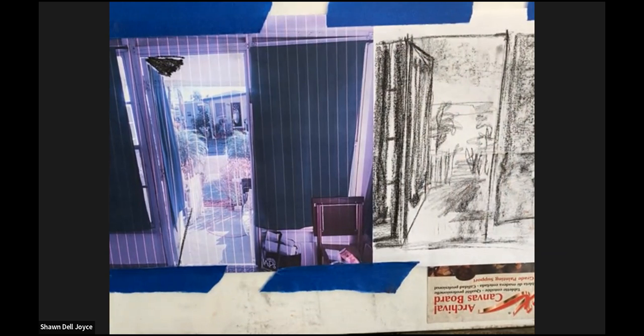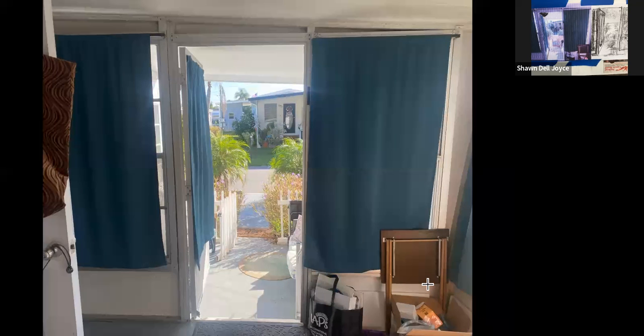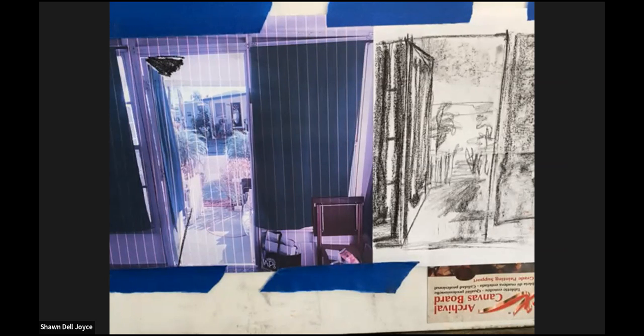So again, to show you what I'm drawing from life, this is the open door. So we're just looking straight through that open door. Now, are there any questions? Anybody have any questions about that? I know it's a lot of information. You may have to unmute yourself to jump in.